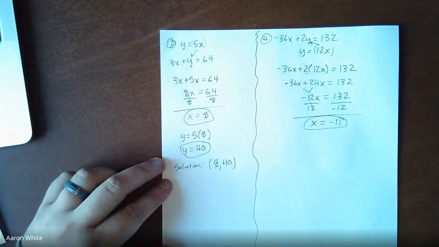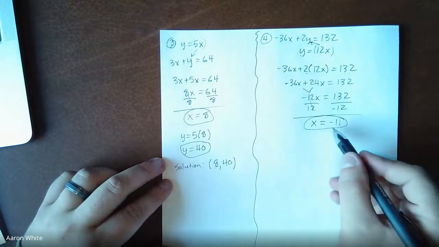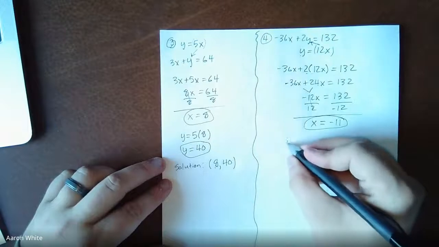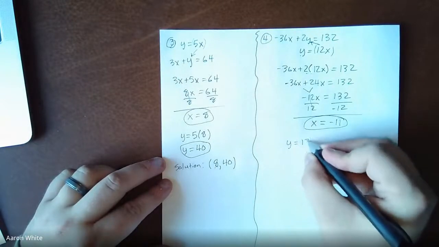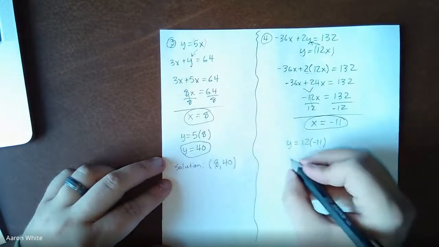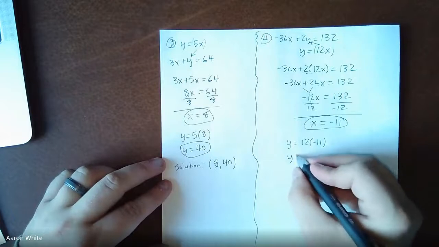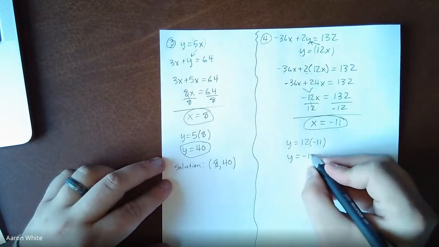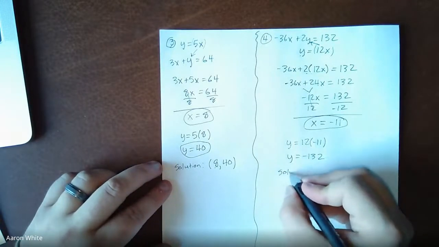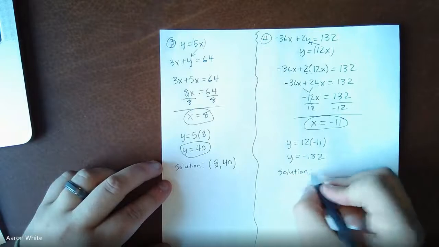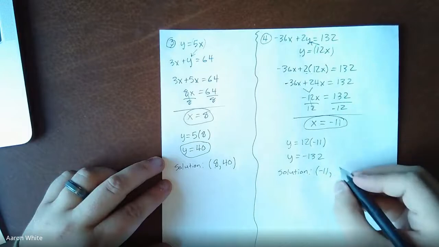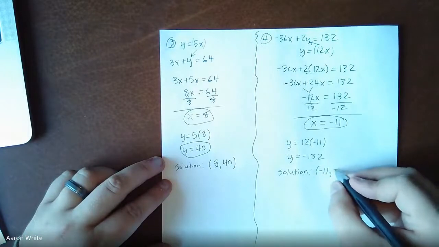All right, and now what we'll do is take that number and plug it back into our equation to solve for y. So we're going to have y equals 12 times x, and x is negative 11. So we're going to get y equals negative 132. I'm going to just write out for my instructor, whoever's going to look at my work, that I know what the solution is. It's x comma y. So in this case, negative 11 comma negative 132.